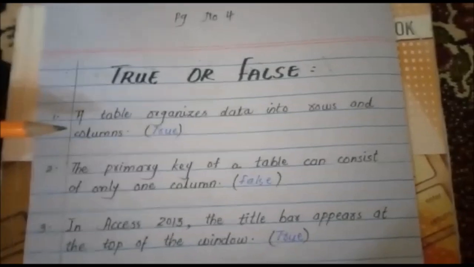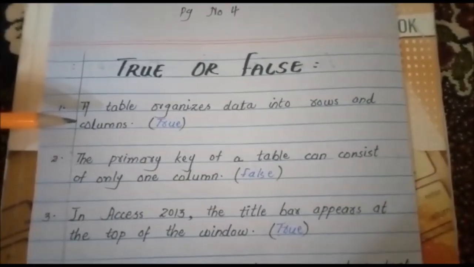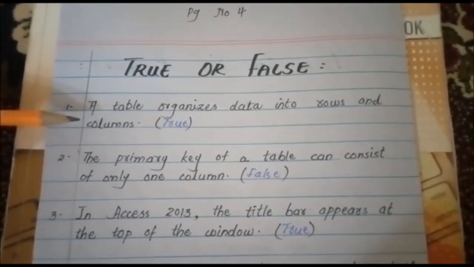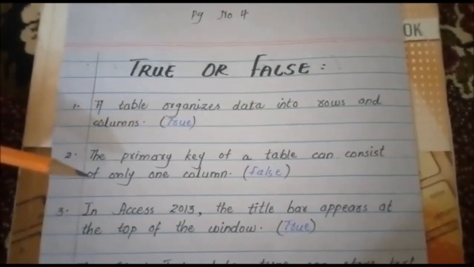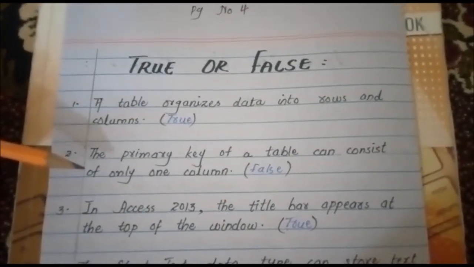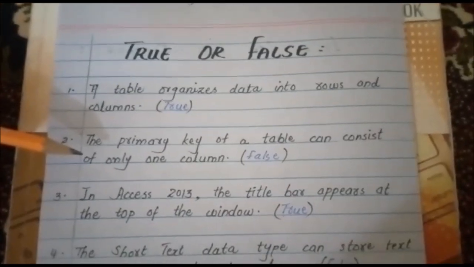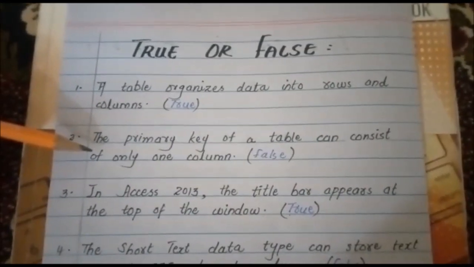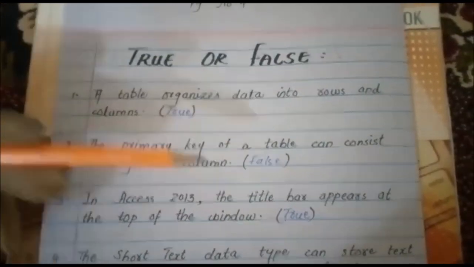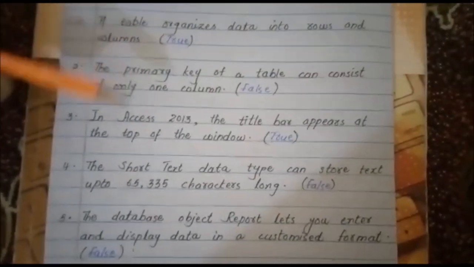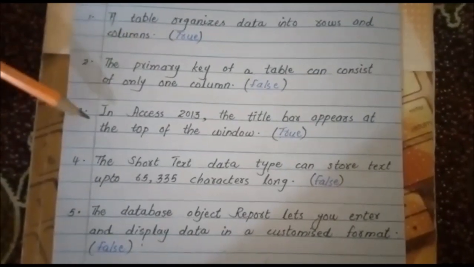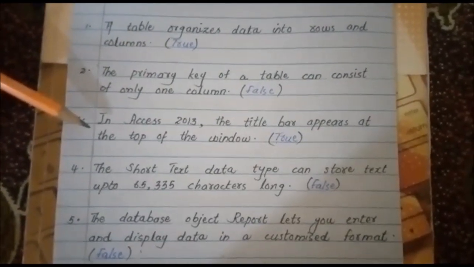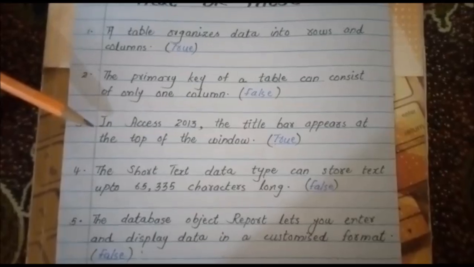Number 1. A table organizes data into rows and columns, which is true. Number 2. The primary key of a table can consist of only one column. This statement is false. Number 3. In Access 2013, the title bar appears at the top of the window, and this statement is true.